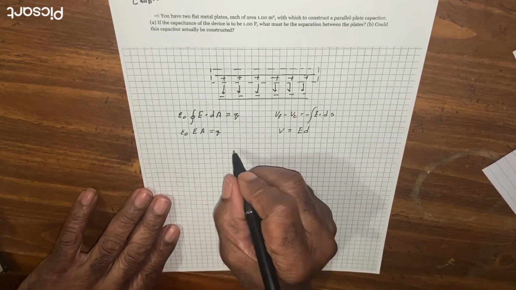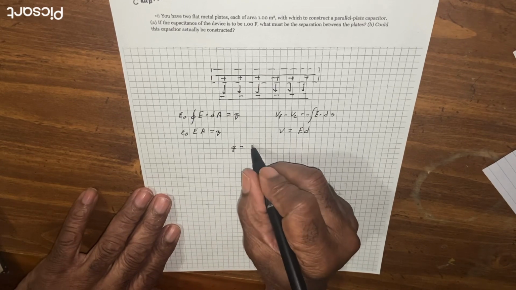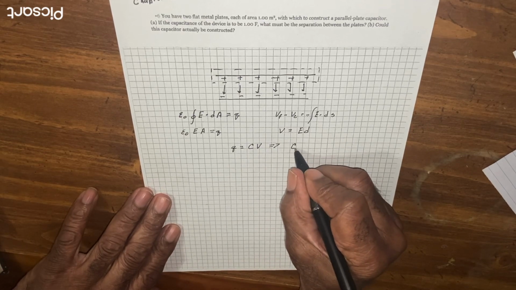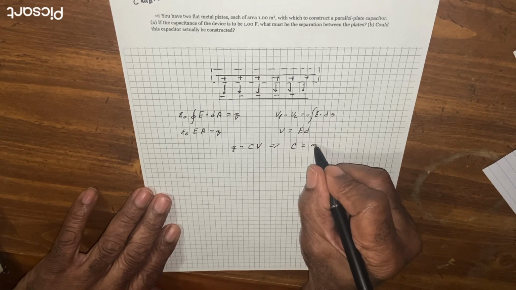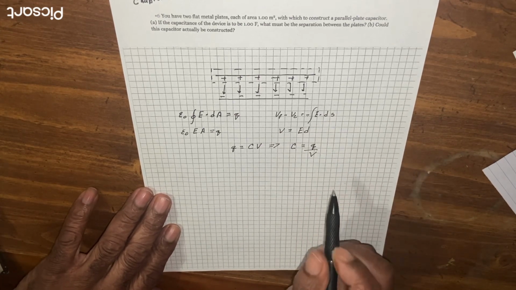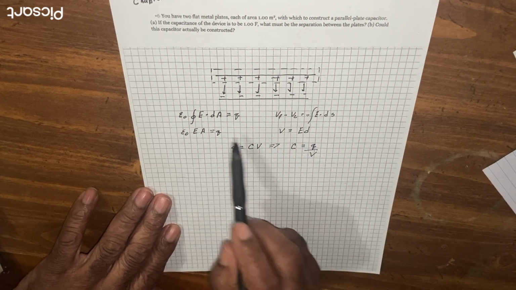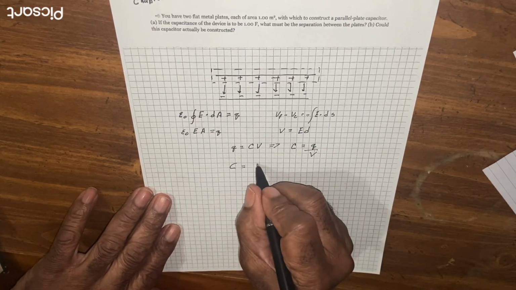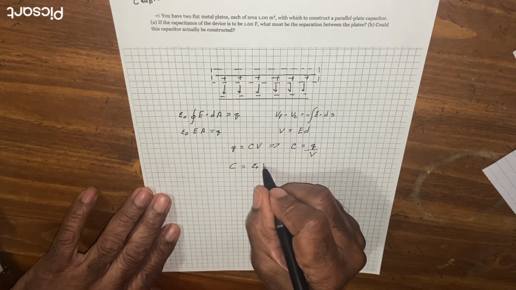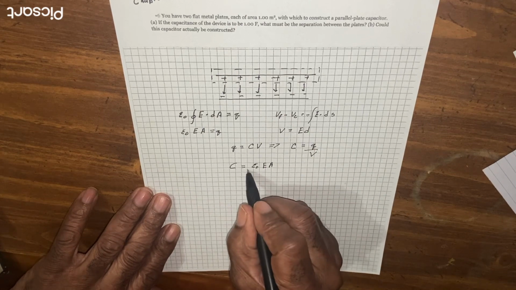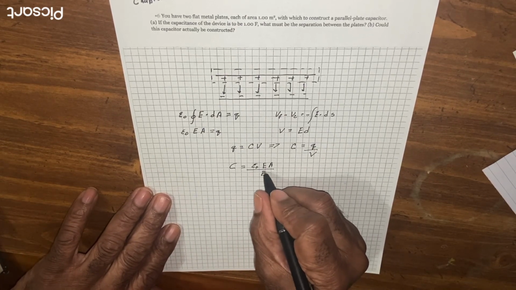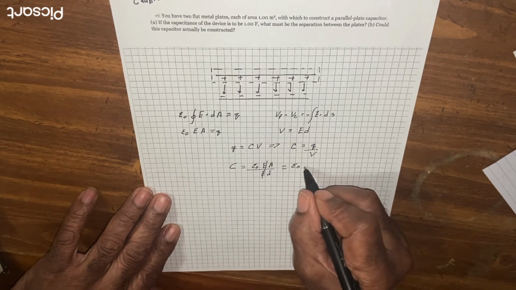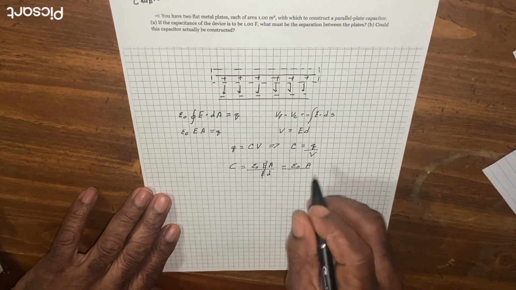Now we know our Q is equal to C times V, which will go to C, capacitance, is equal to Q over V. Now we'll just substitute V and Q into this equation, and we'll have C equals epsilon naught E A over E D. The E's cancel, and that will go to epsilon naught A over D.